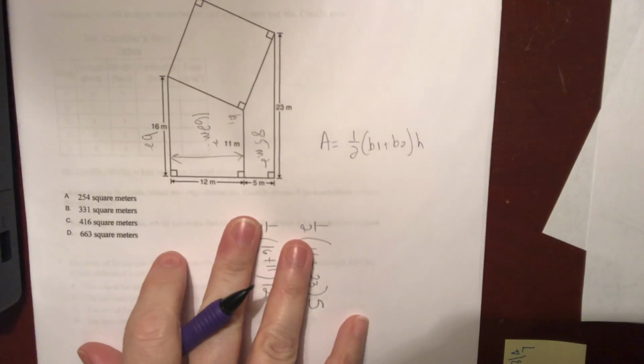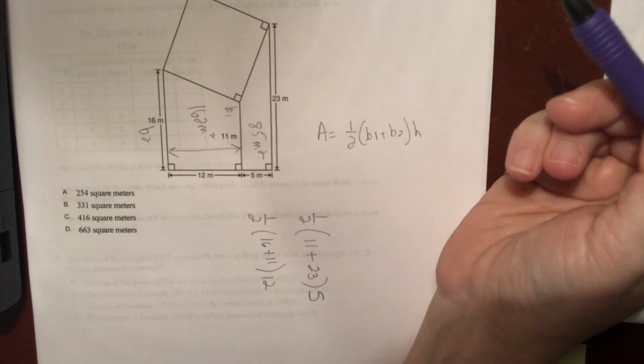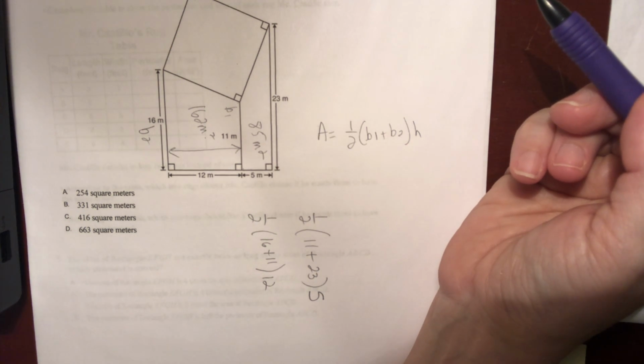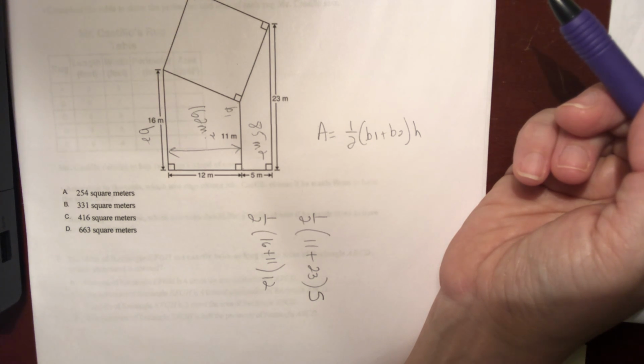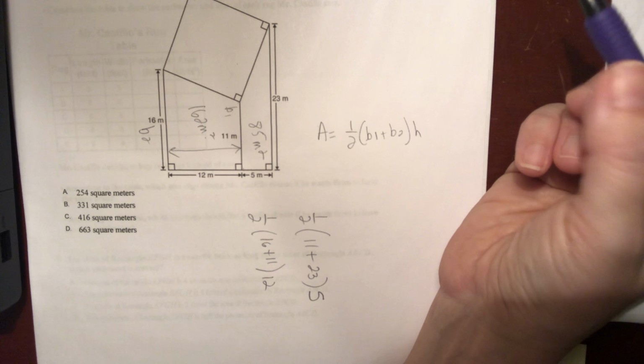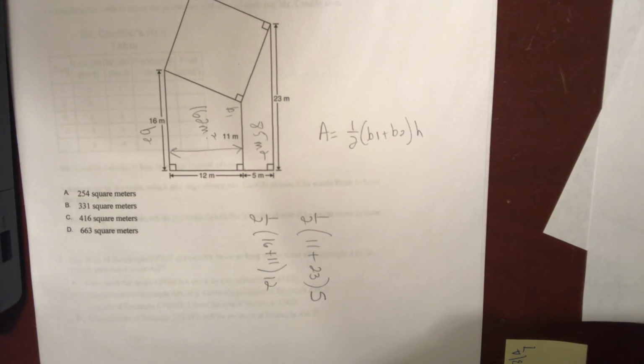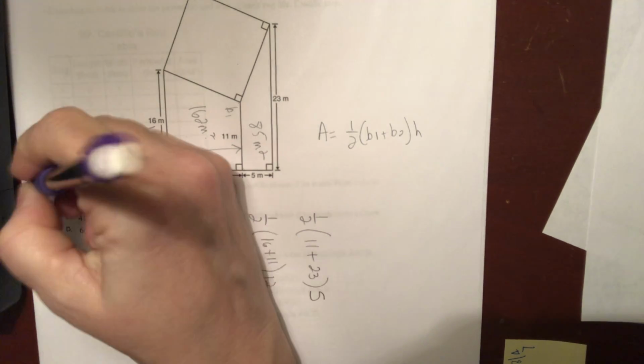Then we've got this. So far we have 85 plus 162. It's 247. So it's probably not this one.